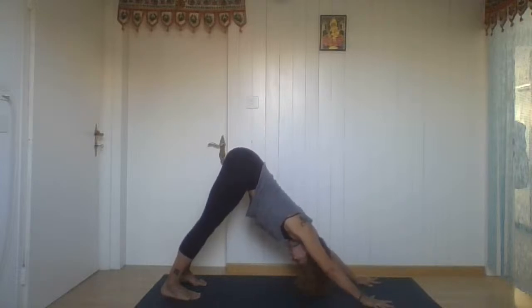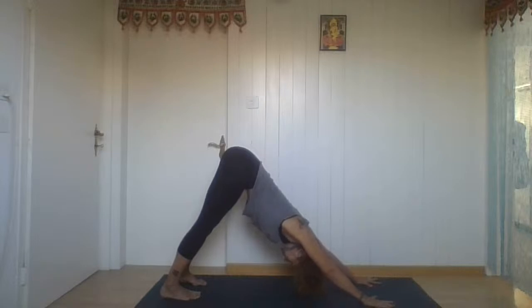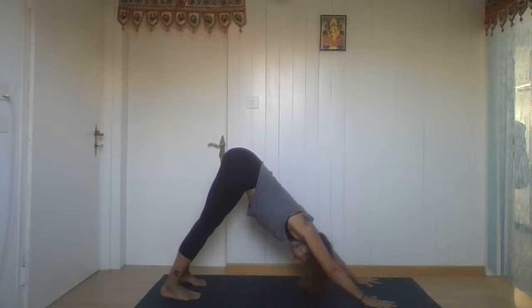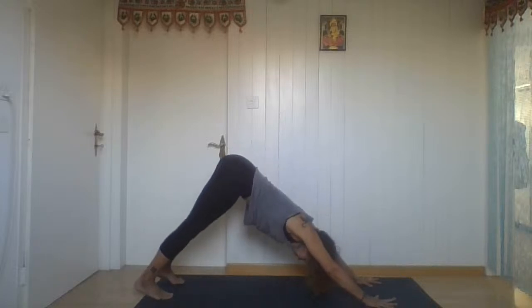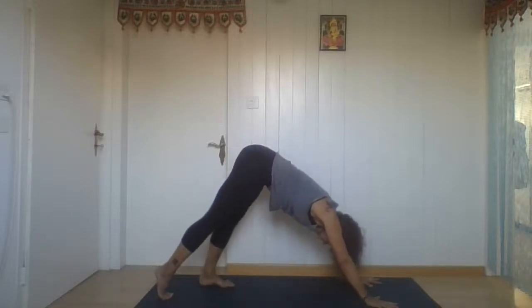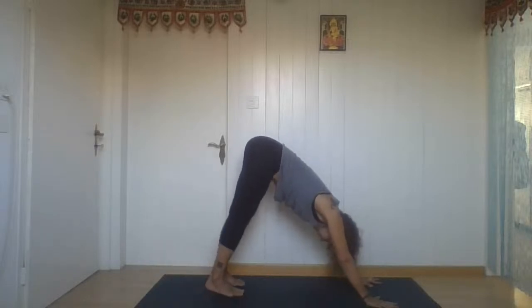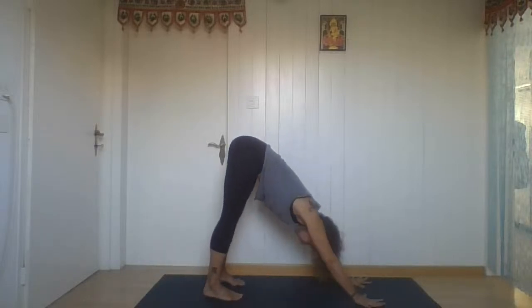Head totally relaxed. Important is that you don't take too much distance, otherwise it's going to be almost a plank pose. And you don't take like this. This is not enough.